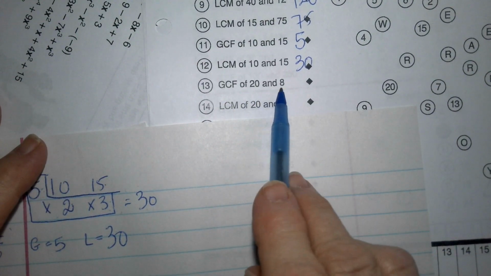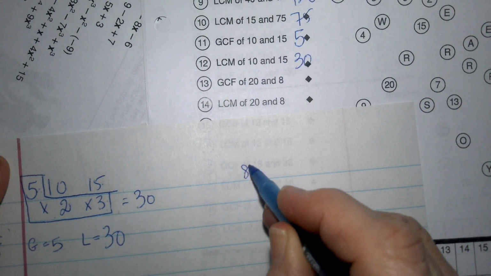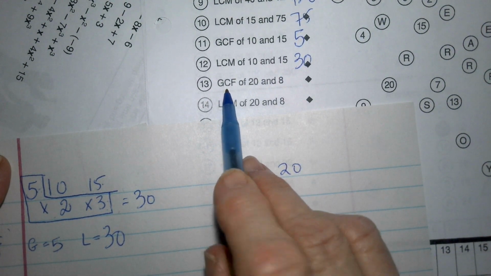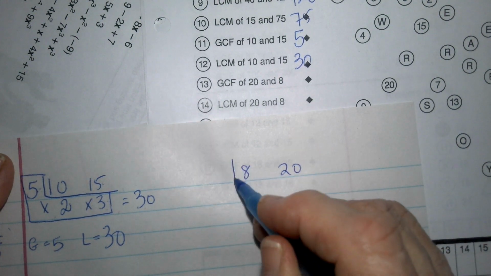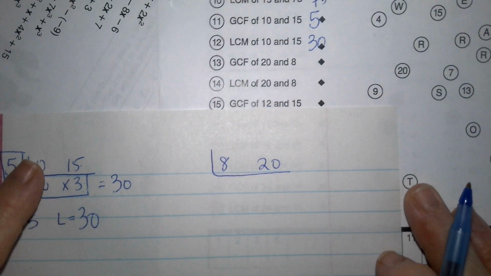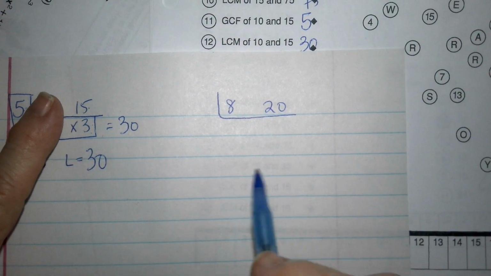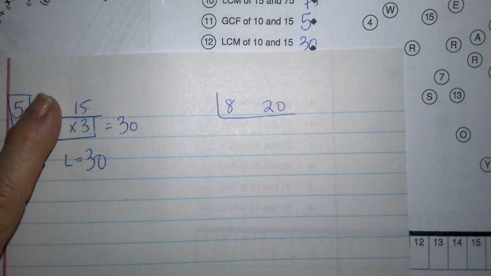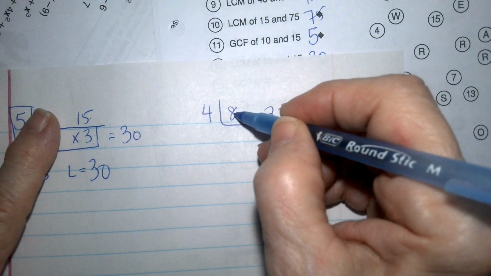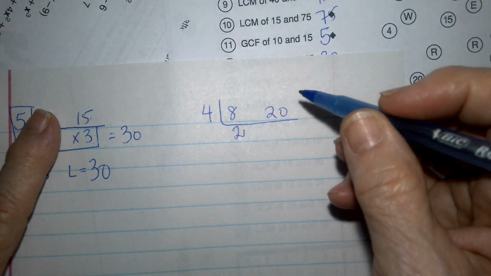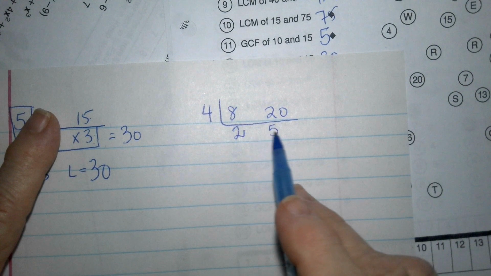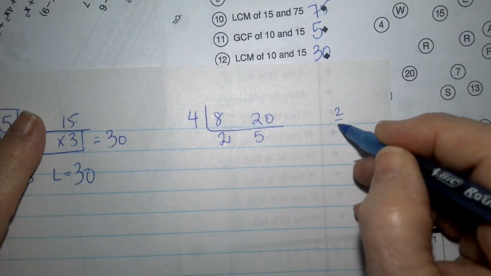It is 8 and 20, and I like to put them from smallest to largest. And again, we're looking for the greatest common factor and the least common multiple. So with this method, you find everything. So who knows a number that goes into both 8 and 20? 4 does, good. 4 goes into 8 2 times. 4 goes into 20, how many? 5. If I put 2 over 5, is that reduced all the way?